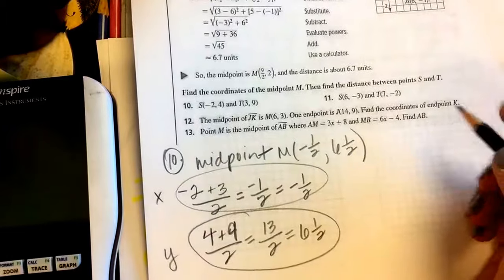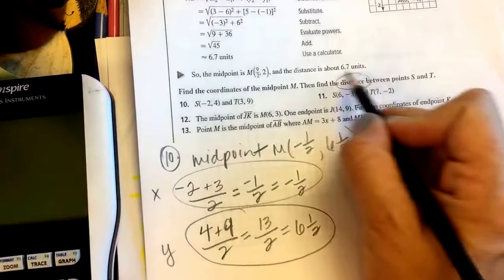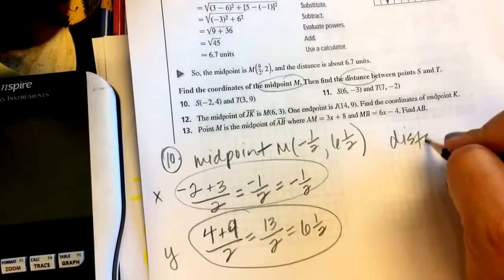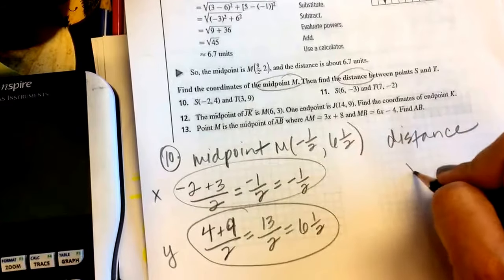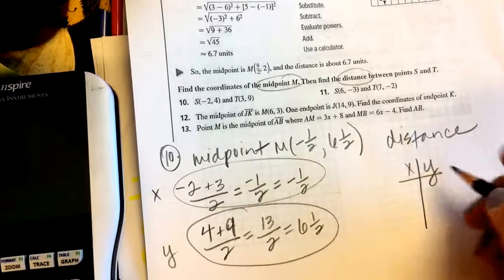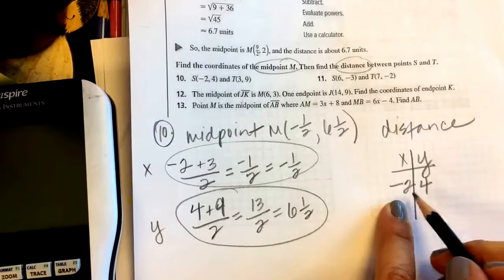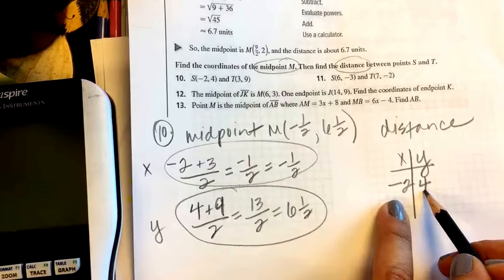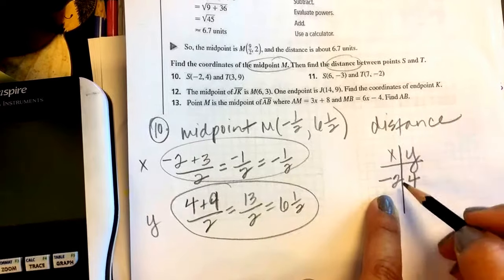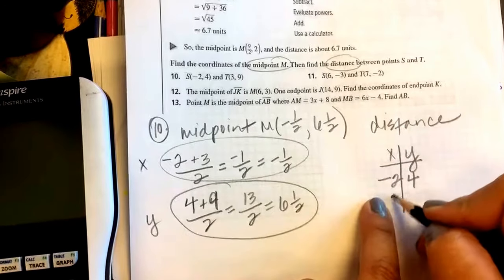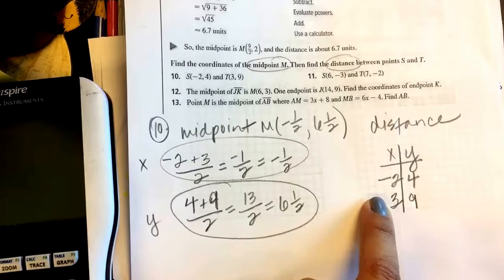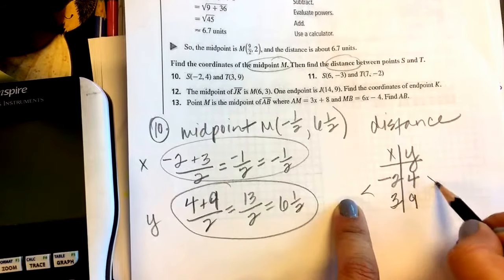But you also have to do distance on number 10. Find the midpoint and the distance in these cases. So make sure that you've got your distance formula set up. I'm going to put my 2 points in there. S, negative 2, 4. Remember, one of the common mistakes I saw was people putting the points on top of each other here. Put in my T right here, and then I go through the how far apart process.